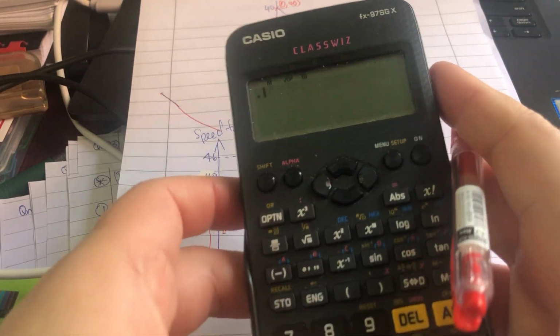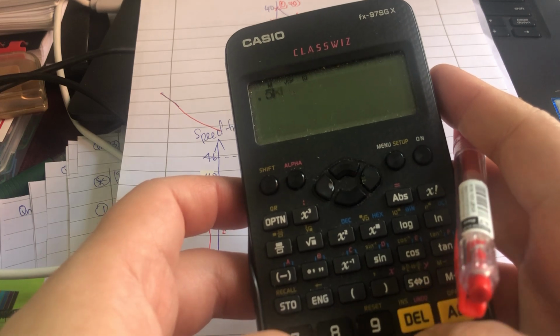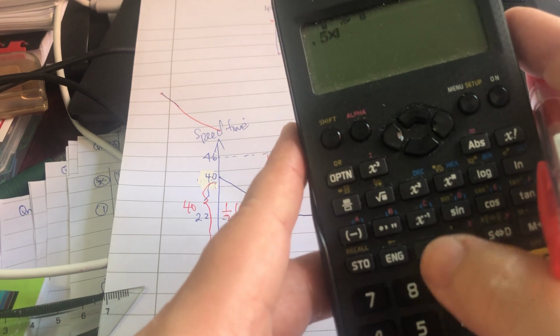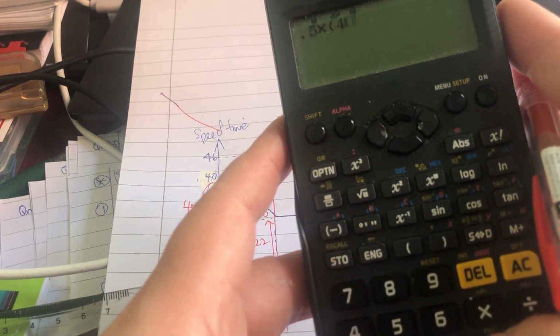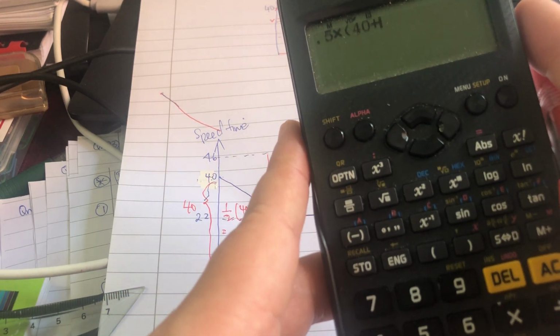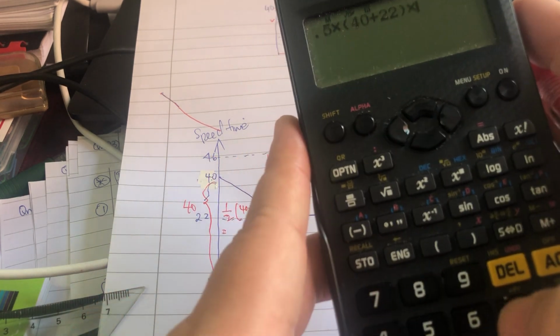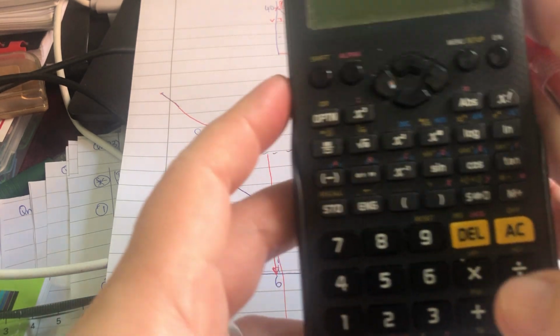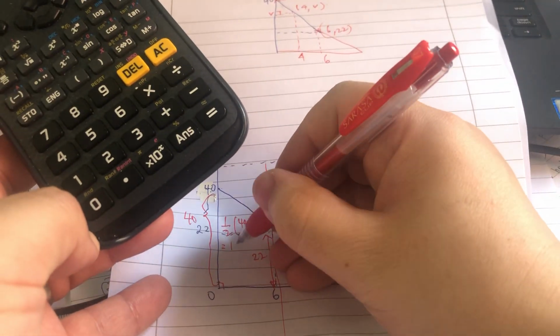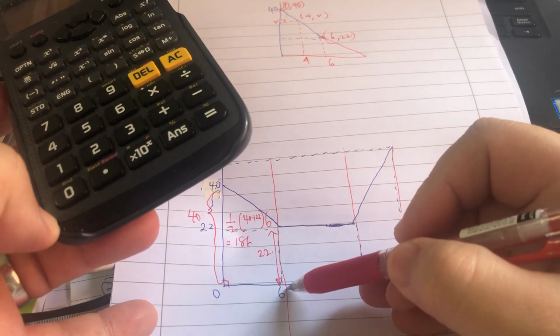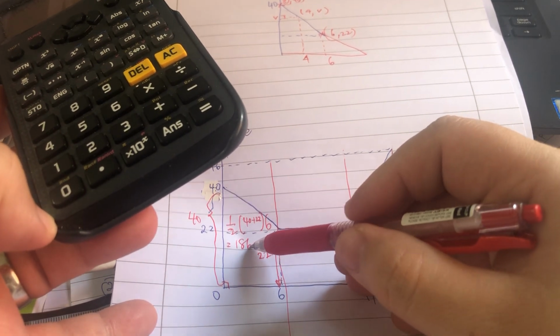Half times the base is what? Okay, number 40 plus 22. Check that I've done it correctly. Okay, then times the 6. Yeah, that's all. So it's 186. Meaning to say, ladies and gentlemen, in 6 seconds it has traveled 168 meters.